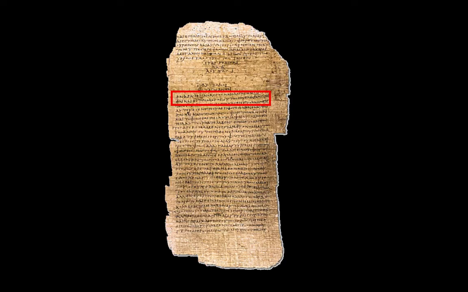So this is an example of a very well preserved 2nd century Gospel. It is called Papyrus 75 or Bodmer Papyrus, and it is today safe in the Vatican Library.